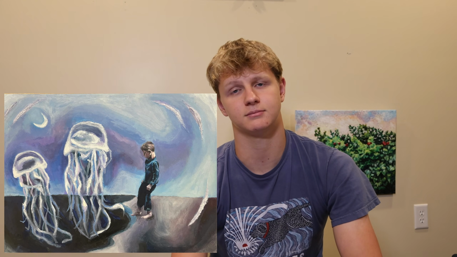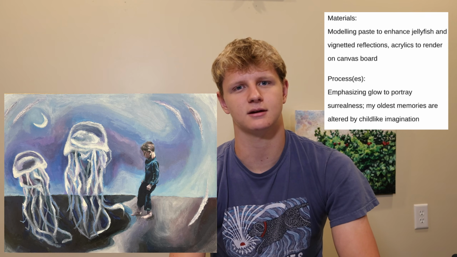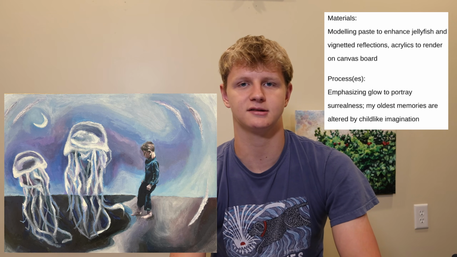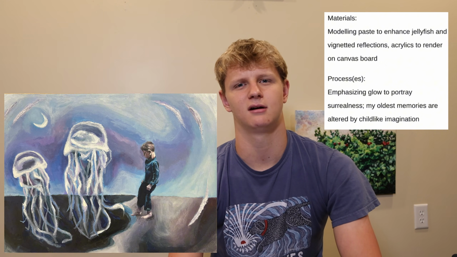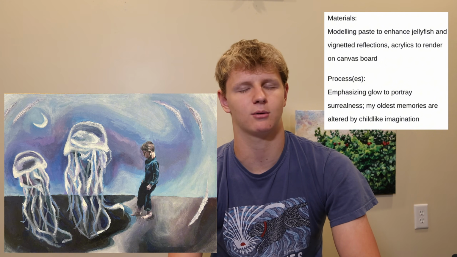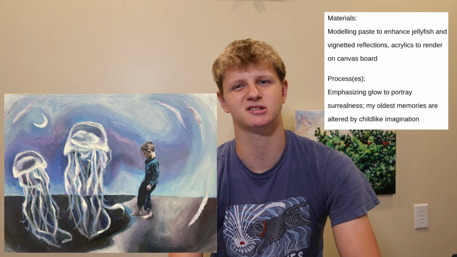I made it nighttime because I feel more creative at night and my brain is more active. And then I also used modeling paste to emphasize the vignetted shapes, although I'm not sure how effective that was, but it was something else to write.